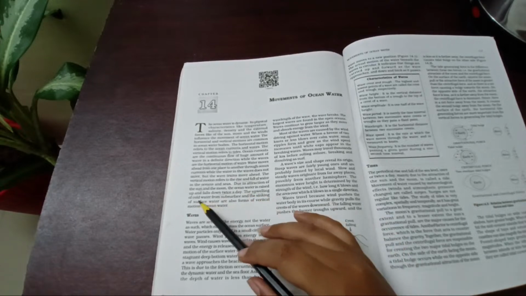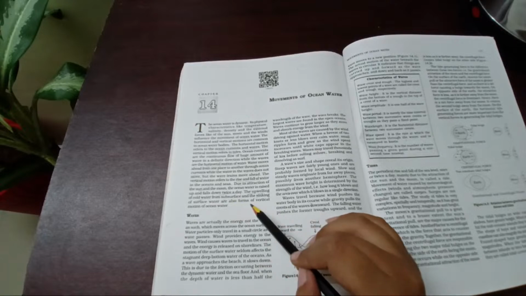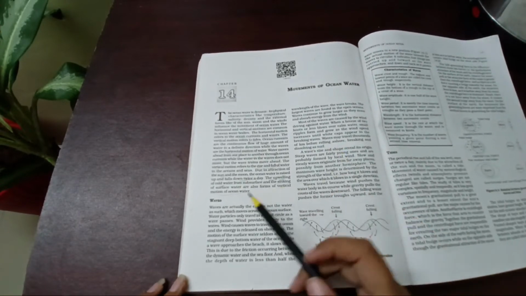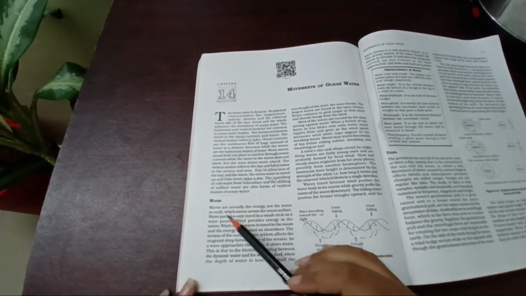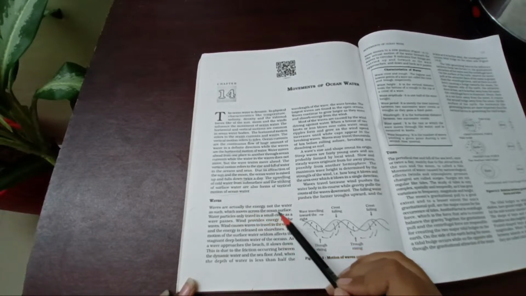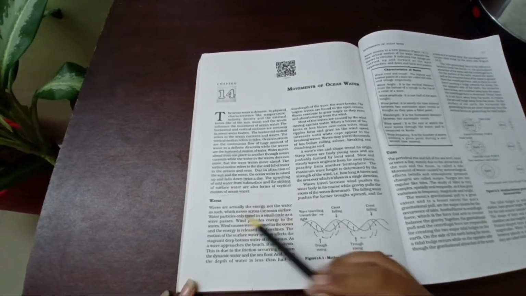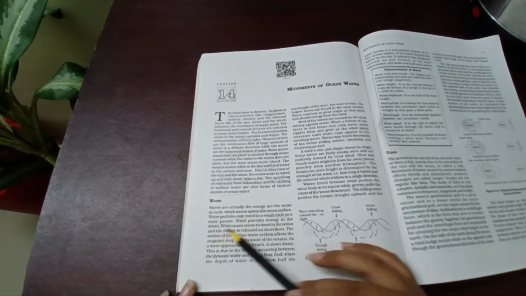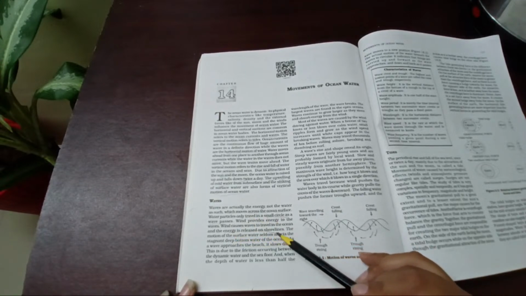The upwelling of cold water from subsurface and the sinking of surface water also form vertical motion of ocean water. Waves. Waves are actually the energy, not the water as such, which moves across the ocean surface. Water particles only travel in a small circle as a wave passes. Wind provides energy to the waves. Wind causes waves to travel in the ocean and the energy is released on the shorelines.